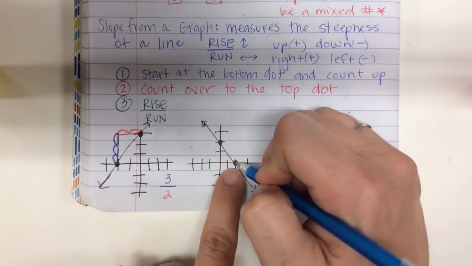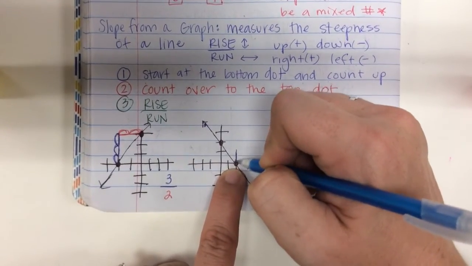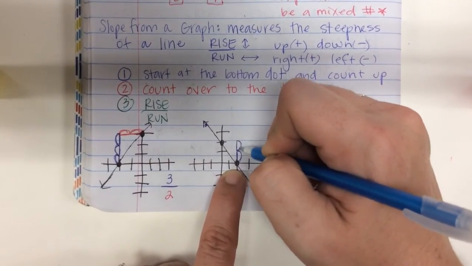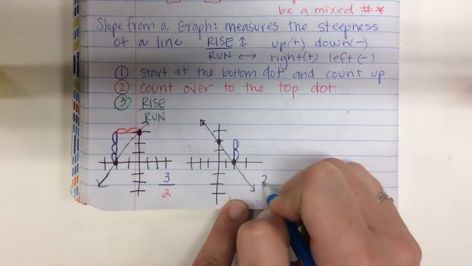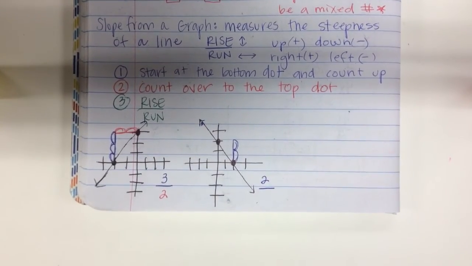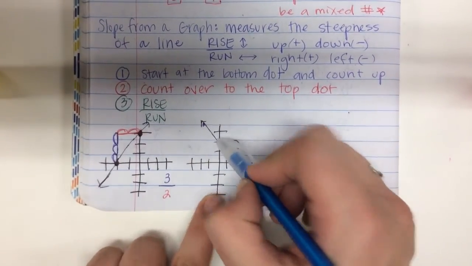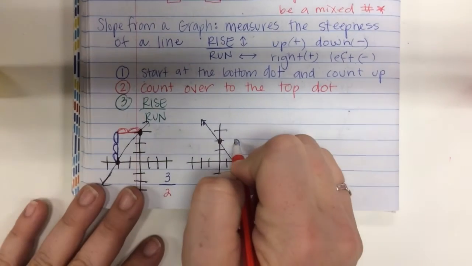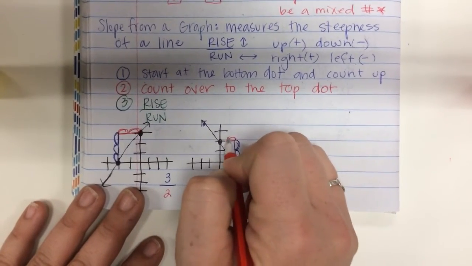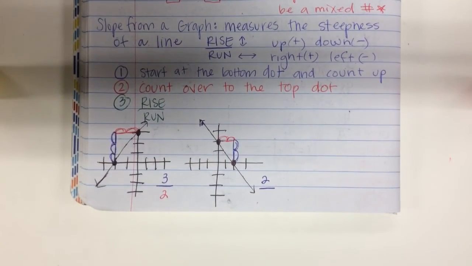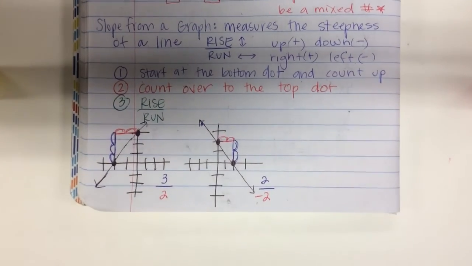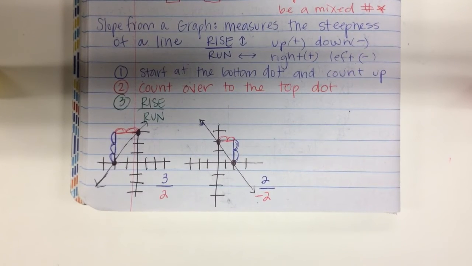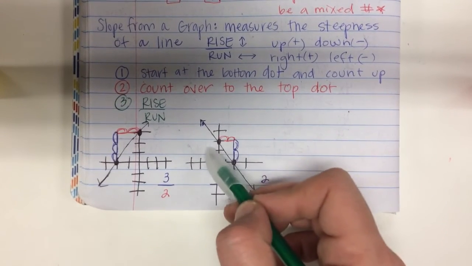All right, so we start at the bottom dot, and how high do we count? 1, 2. And I stopped here because I'm even with the top dot. And now I'm going to count over 1, 2. So do I put 2? No, what do I put? I put -2. Why do we put -2? Because you went to the left when you counted. You went backwards.